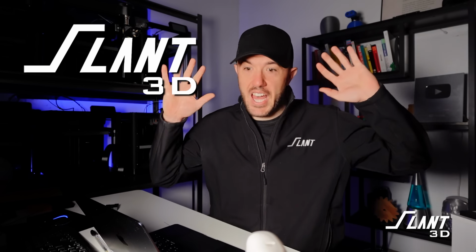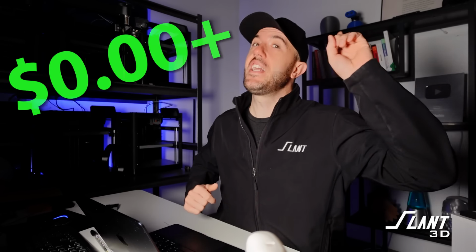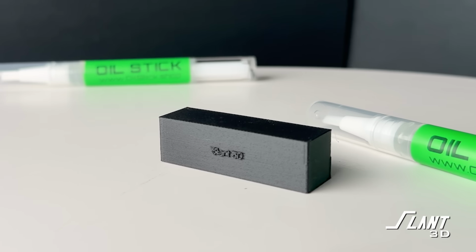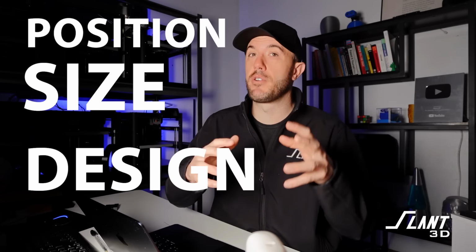Text. Text is one of those things you get for free with 3D printing. It can be placed anywhere and it can add zero cost to the part, but it can also ruin your part. So in this video, we're going to go through how to do text correctly, how to place it, how to size it, and how to design it into your model so that you get all the benefits of text without all the issues that can come up if people do it incorrectly.